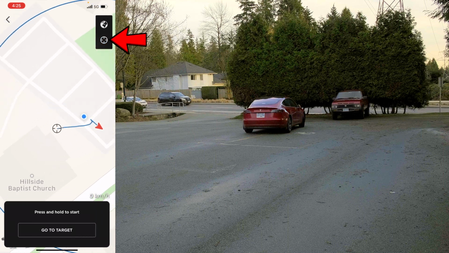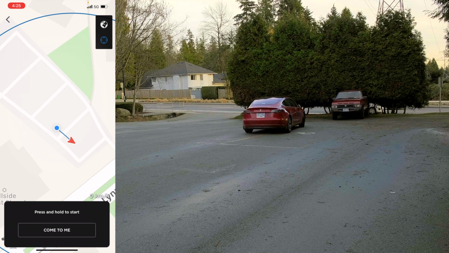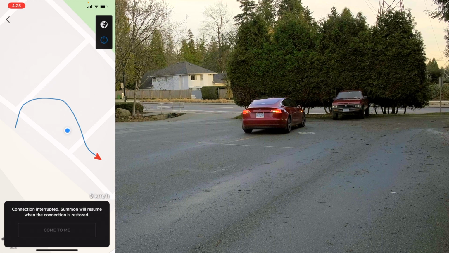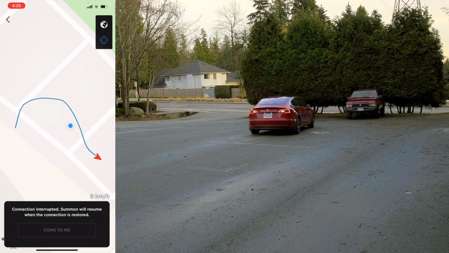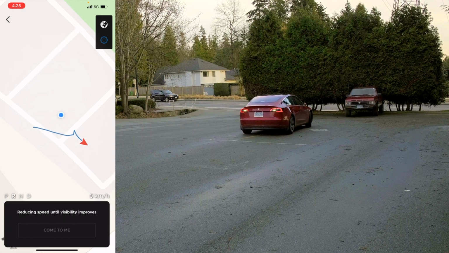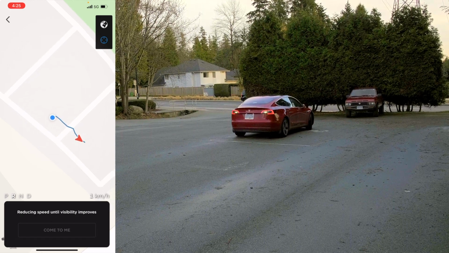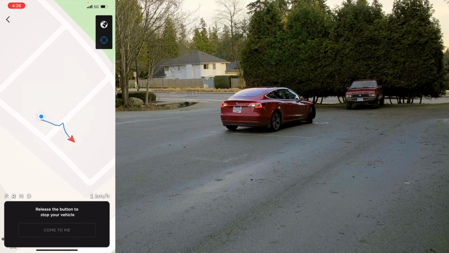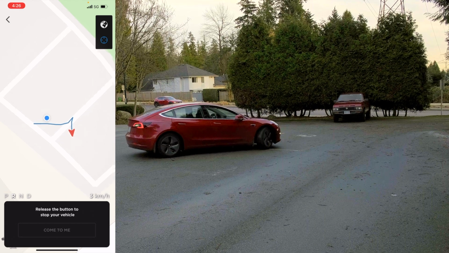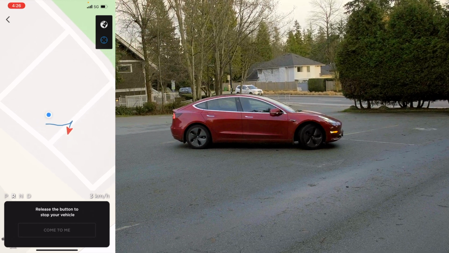Let's try come to me. Tap on the target at the top and change it to come to me. I'm gonna hold it down. Let's have a look and see what happens. All right, it's reversing with great caution. Doing a kind of a 3-point reverse turn.